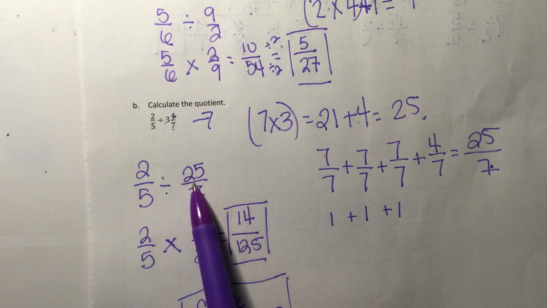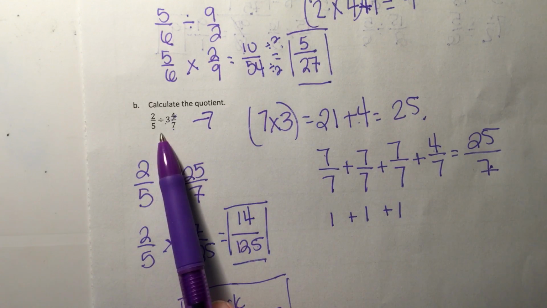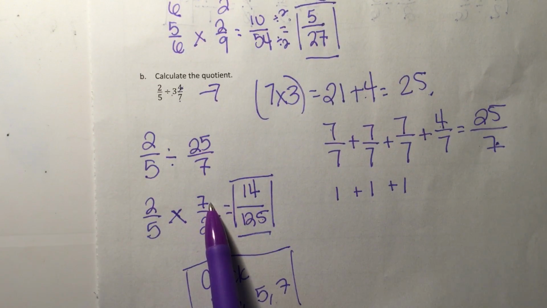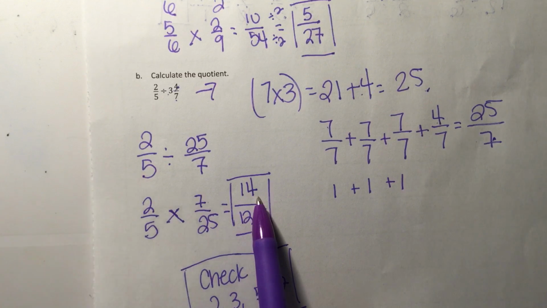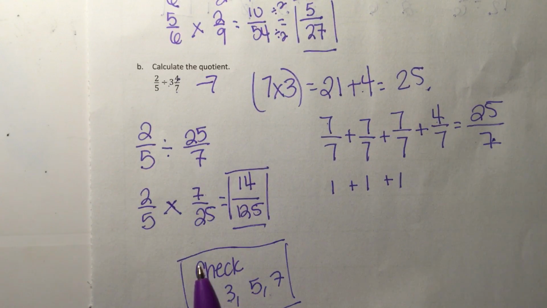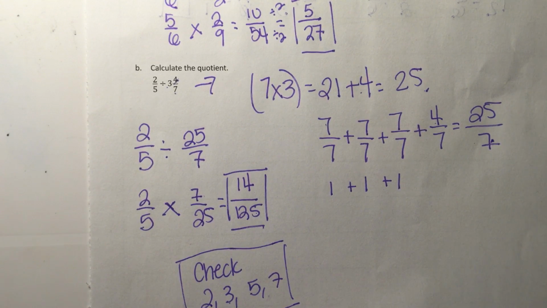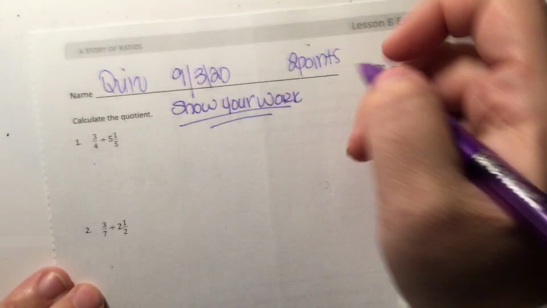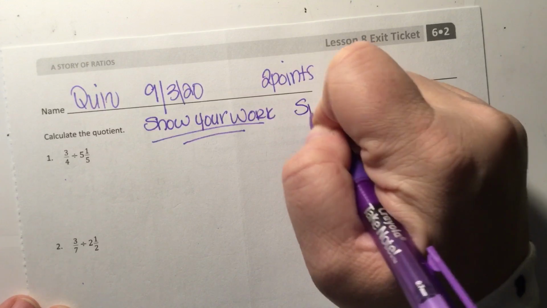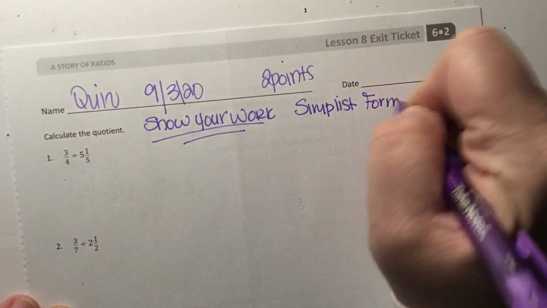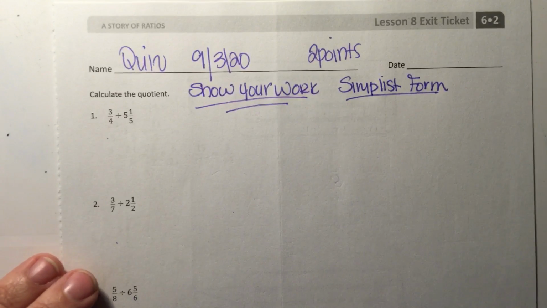We have our original problem right here. Then we do our mixed number. Then we have our problem again with our improper fraction. Then we invert and multiply, and then we have our answer, okay? If you don't reduce, that's going to be a point, okay? Okay, awesome. I want your answers. Show your work, and I'm going to write here also simplest form. Reduce your fractions. They need to be in the simplest form.